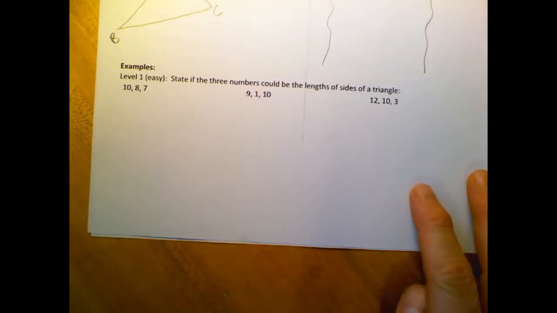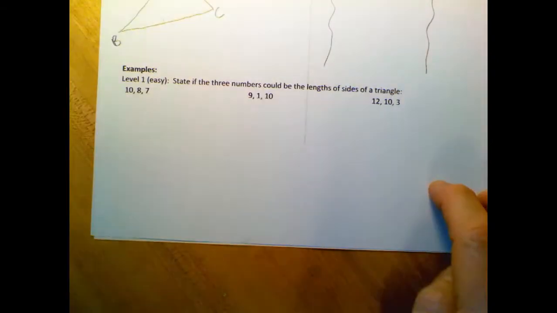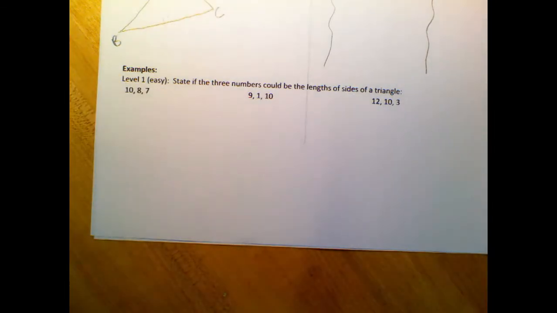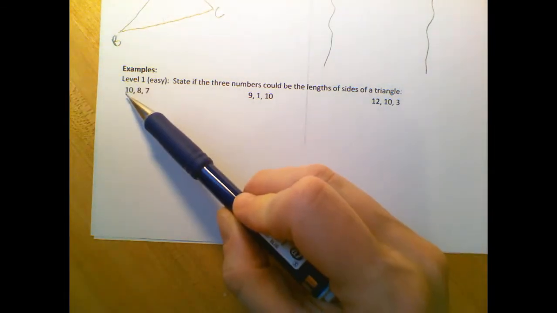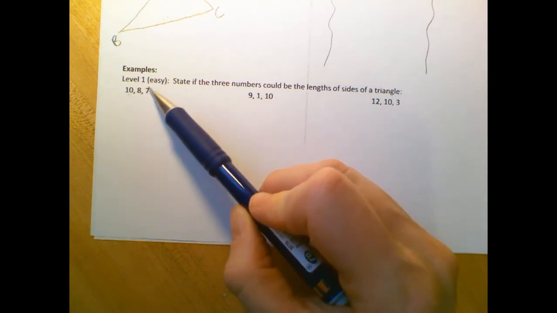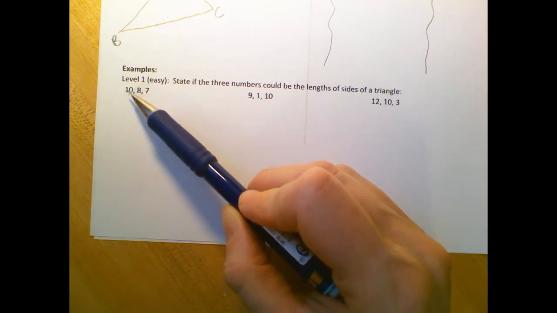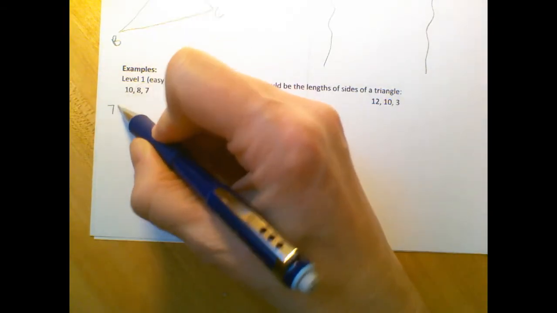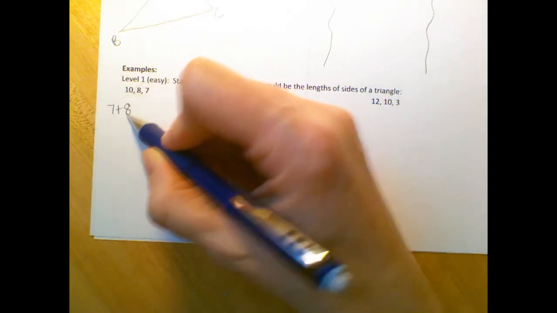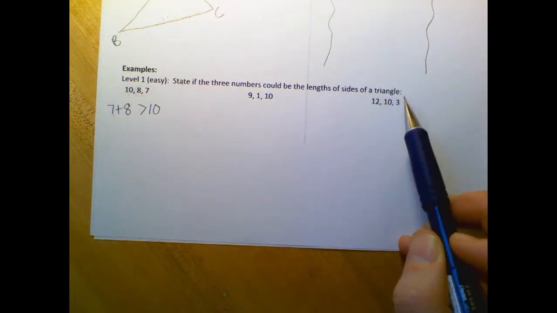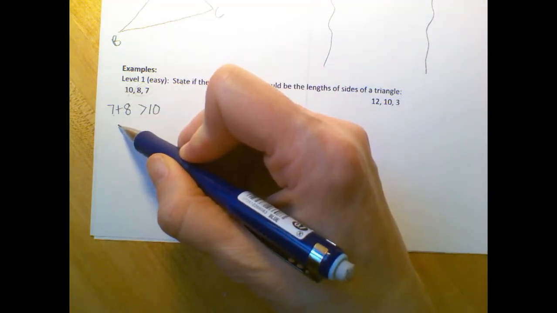Okay, so down here, we'll start working some examples. These are the easy examples because you can clearly see what is the longest side. The longest side is 10. So we just have to guarantee that the two smallest sides, when you add them together, are greater than the longest side. So we're going to guarantee 7 plus 8 is greater than 10. I didn't read the question. We're going to state if the three numbers could be the lengths of the sides of a triangle, so we're going to check this with the triangle inequality.